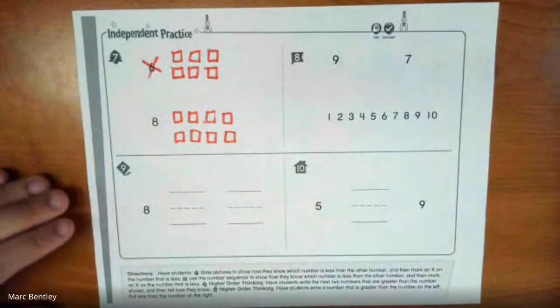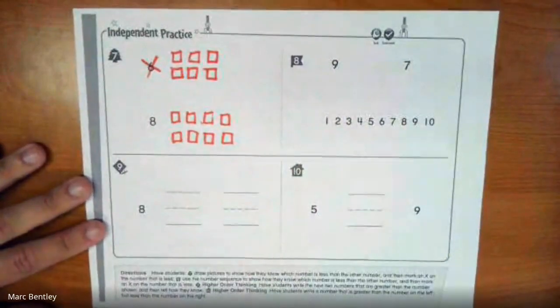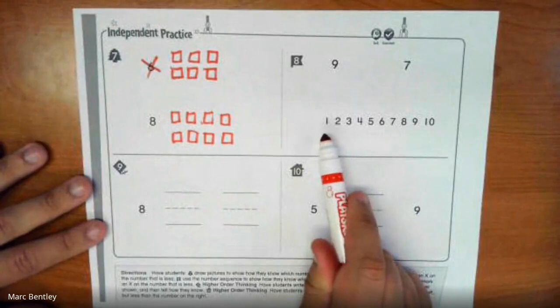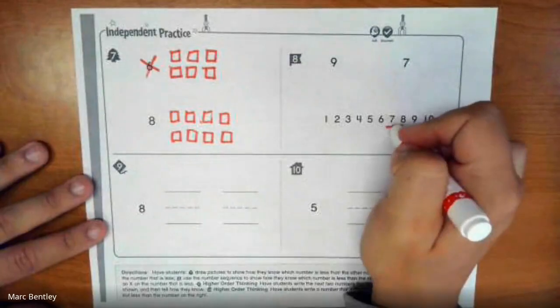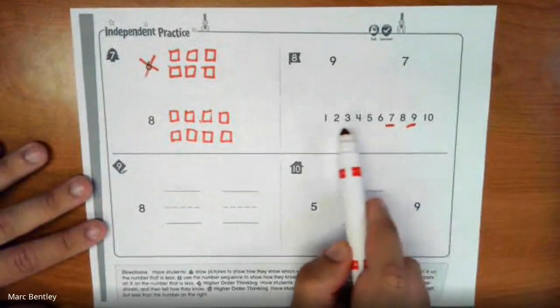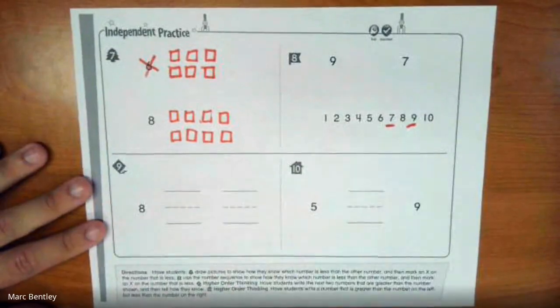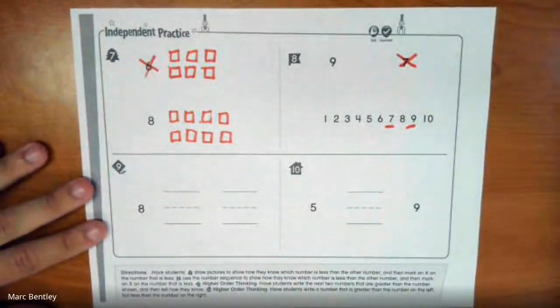Okay, moving across, we have another number sequence. And what I have to do is figure out which number is less than the other. So is 9 less or is 7 less? Well, if we look at our number sequence, we already know that the numbers closest to 1 are going to be the smaller numbers. So here's 7 and here's 9. 7 is closer to 1, and therefore 7 is less than 9. So I'm going to go ahead and put an X through my number 7.